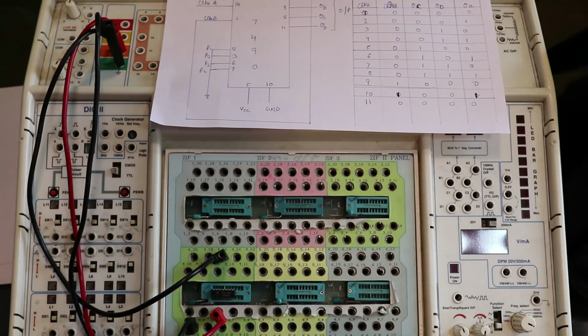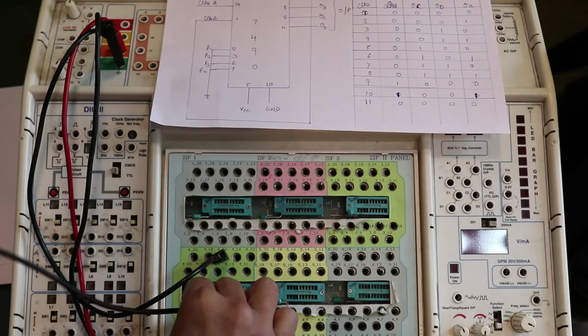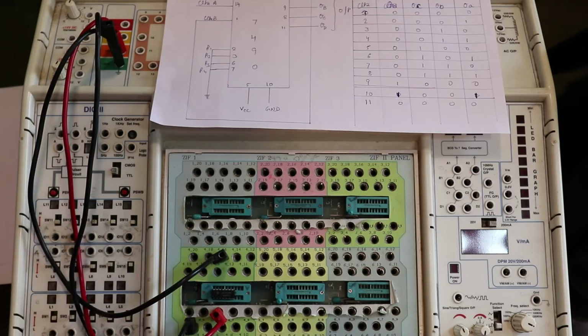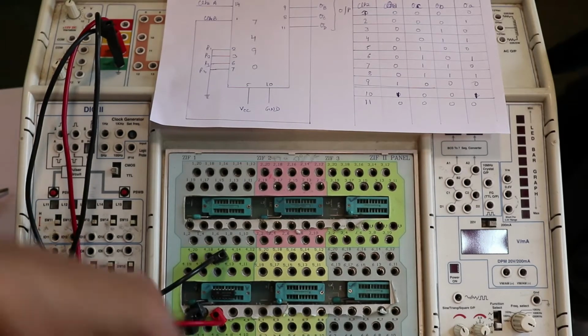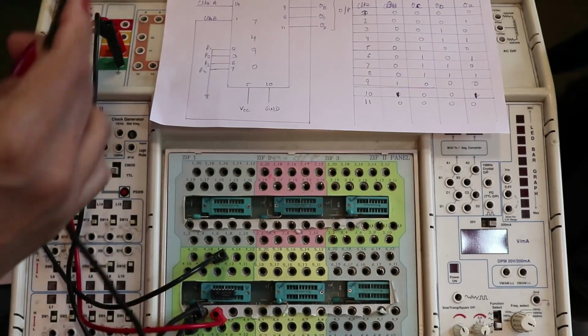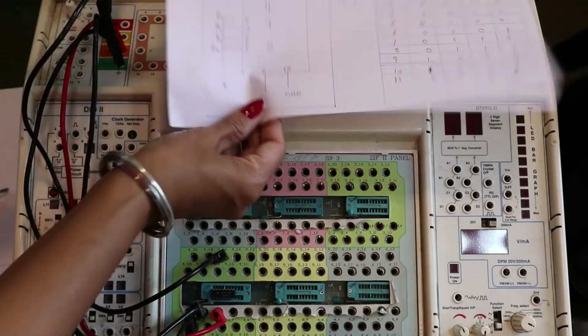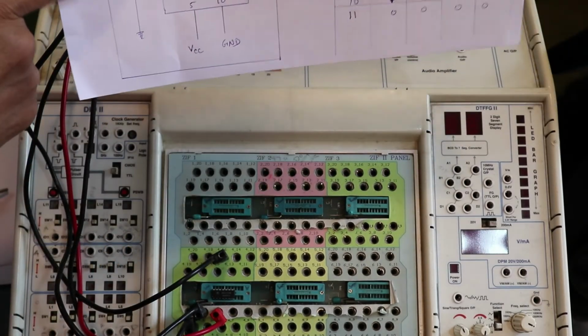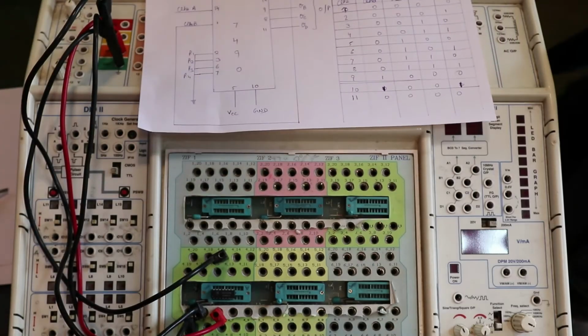Next is 3. Where is 3? Over here is the 3rd pin, and I am going to join it. So 2 and 3 are finished. Next are 6 and 7.